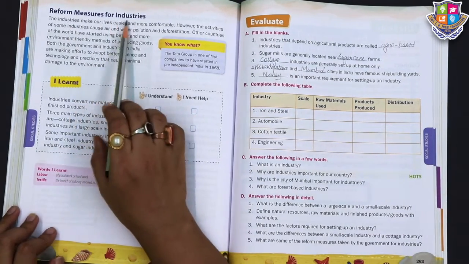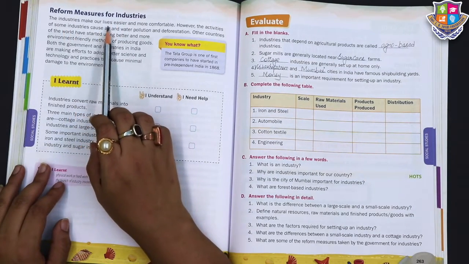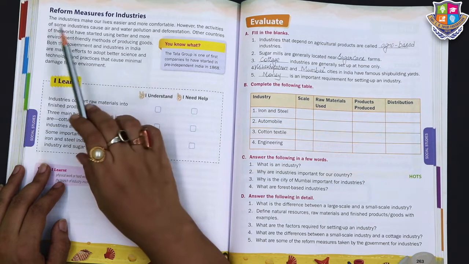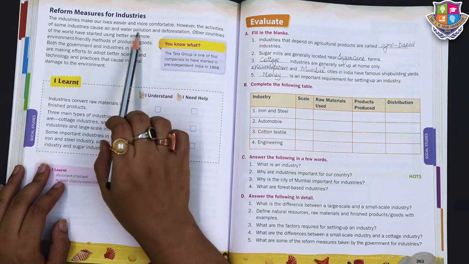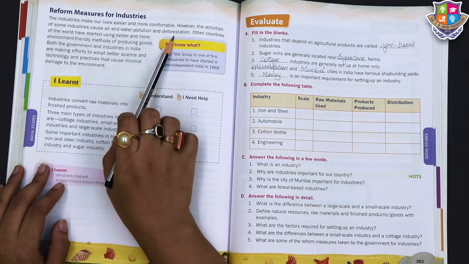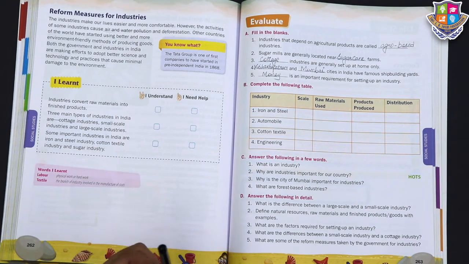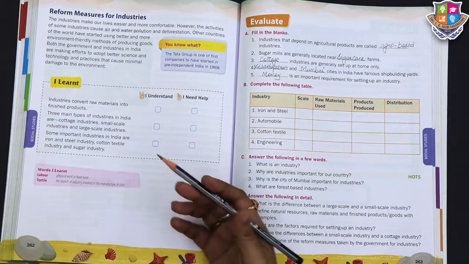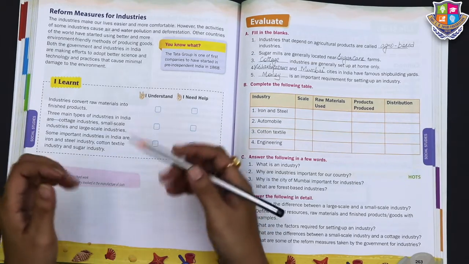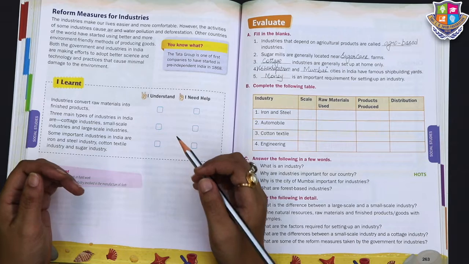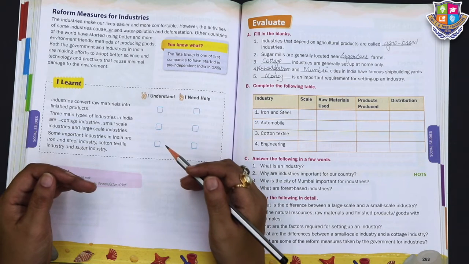Reform measures for industries. The industries make our life easier and more comfortable. However, the activities of some industries cause air and water pollution and deforestation. Yes, of course, no doubt. Because of the industries, our life has become easier. We get all the finished products, the cosmetics, the food, the clothes from the industry.